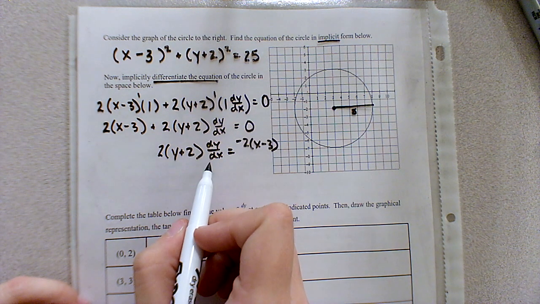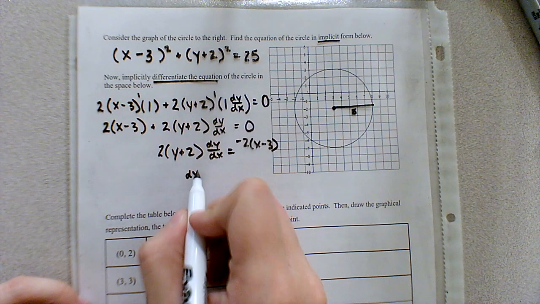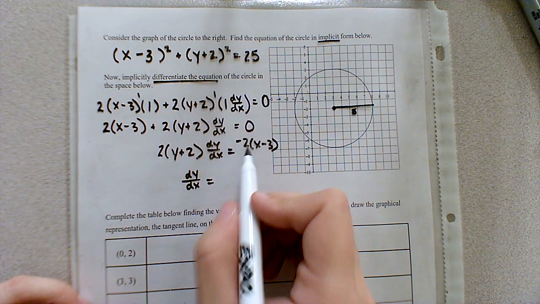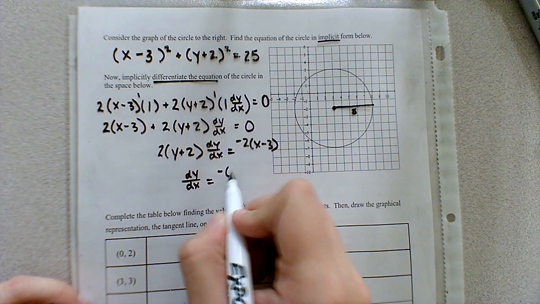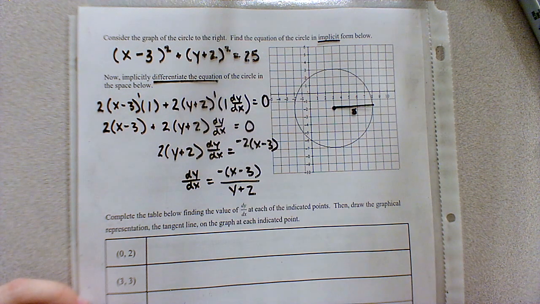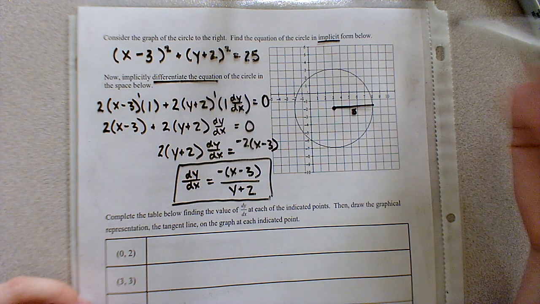And to get dy over dx all by itself, we can divide by 2 times y plus 5, or sorry, y plus 2. So when we divide this quantity over, the 2's would cancel, but we'll still have the negative in front, and on the bottom we'll just have y plus 2. So there's our derivative for any point on this circle.